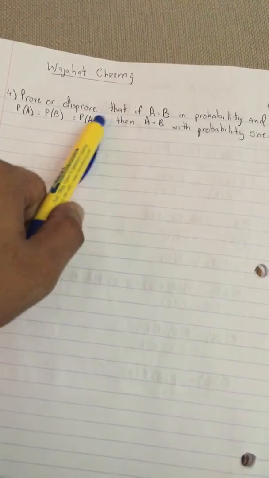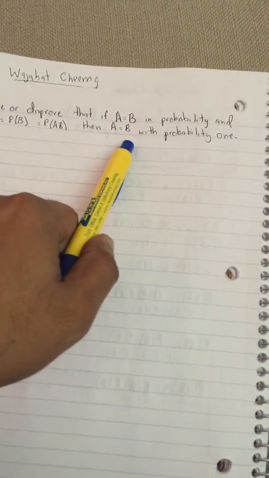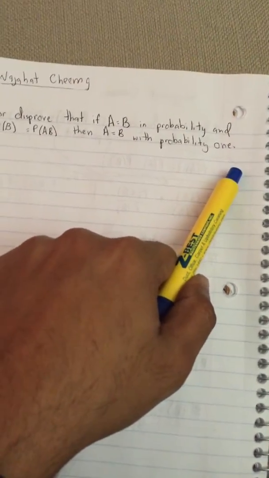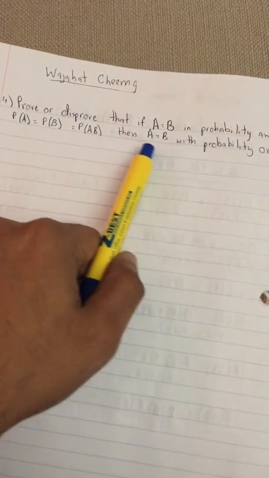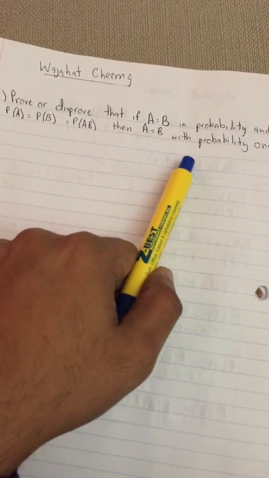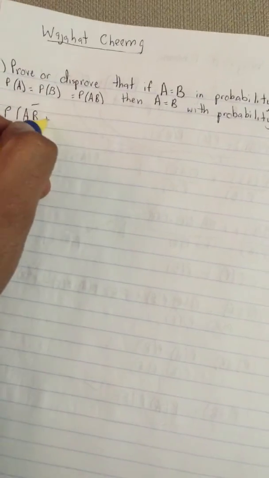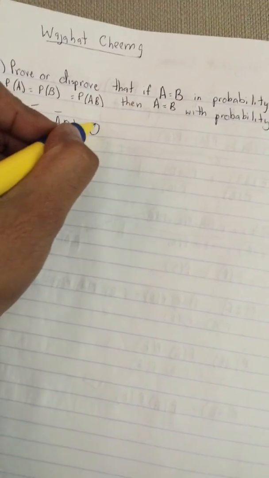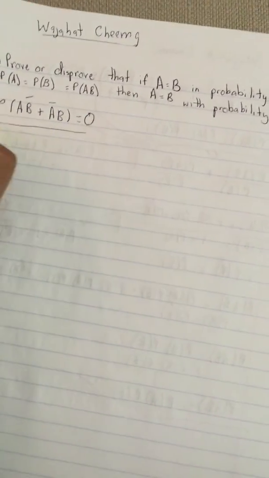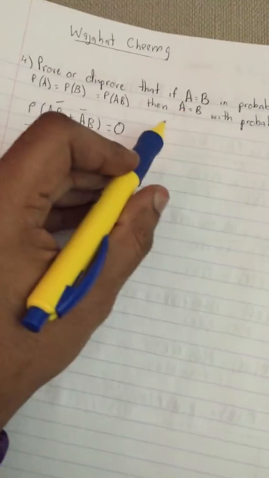So we have to prove or disprove that if A equals B in probability, and P(A) equals P(B) equals P(AB), then A equals B with probability 1. Okay, sounds like a mouthful, but it's pretty simple. What we have to prove is that if the probability of AB-not plus A-not-B equals 0, then A equals B with probability 1.